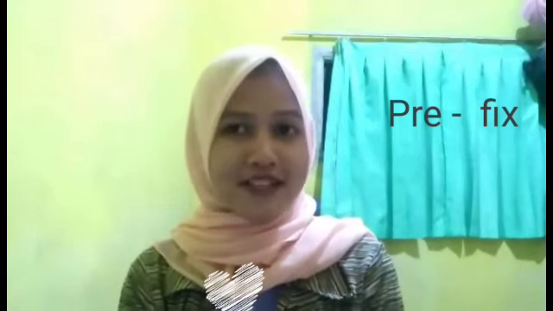The example is the word redo. We add re at the beginning of the word do, so it becomes redo. Another example is the word prefix itself. We add pre at the beginning of the word fix, so it becomes prefix.